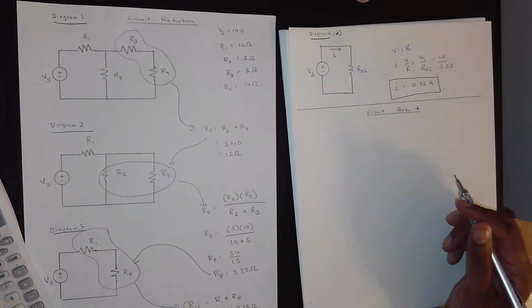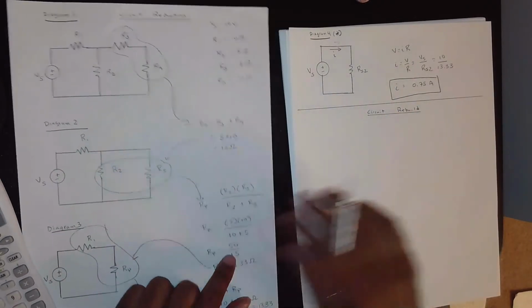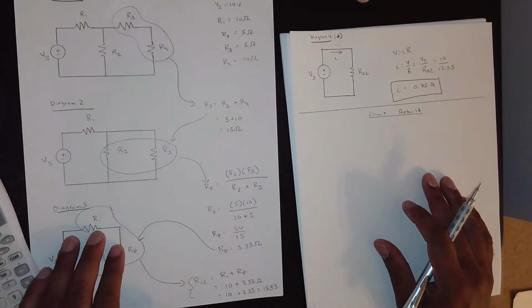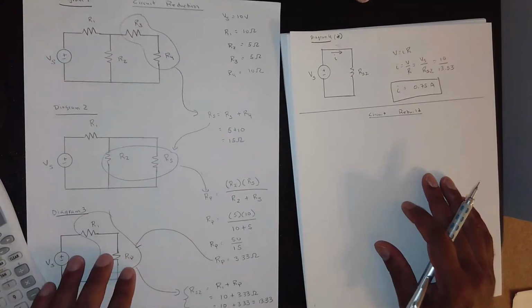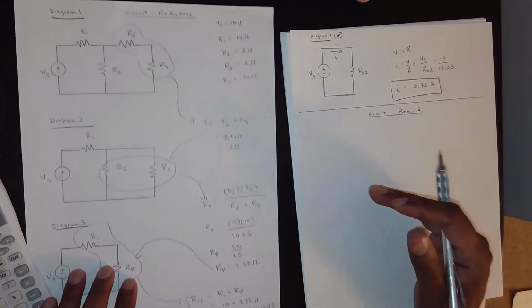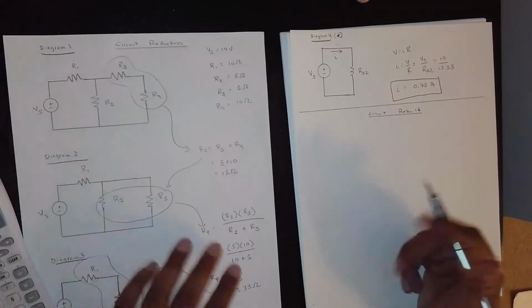In our opposite reduction, we're going to go back to what first? We're going to go back to diagram 5. This will be diagram 3, 2, 1. So diagram 5 will be diagram 3, diagram 6 will be diagram 2, and diagram 7 will be diagram 1. Okay, so we're going to get started now.